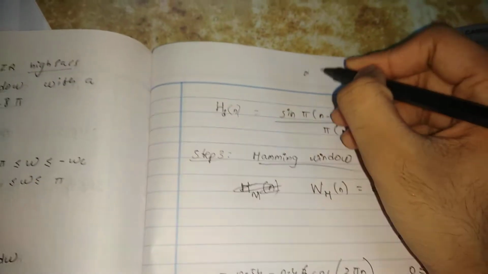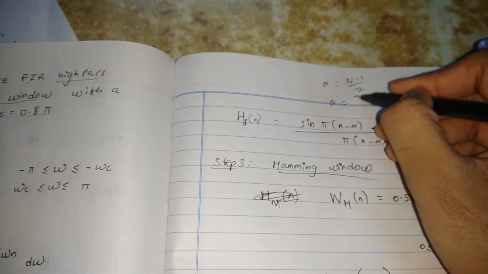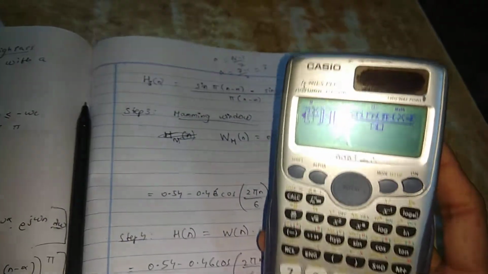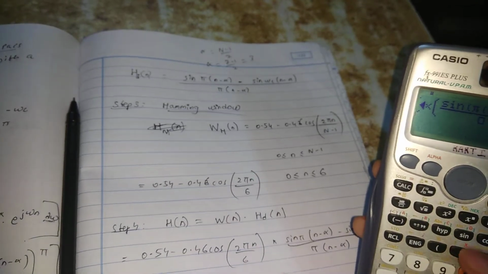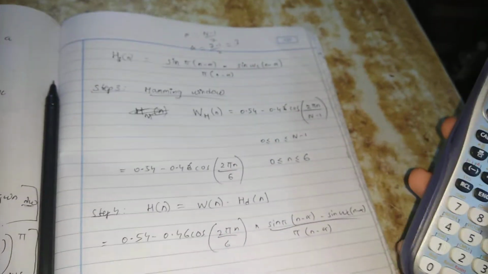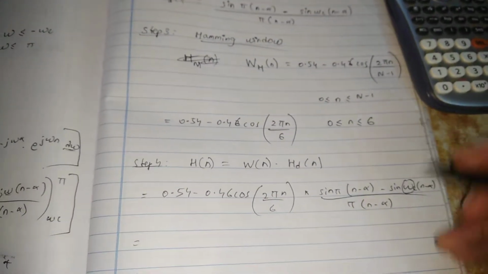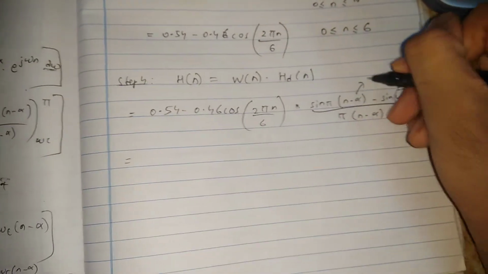So alpha value, how to calculate: n minus 1 by 2. What is alpha? N is 7, so 7 minus 1 by 2, which is 3. Alpha is 3, so in place of alpha I will substitute 3. So I will write here x minus 3 minus sine of, what is omega c? Omega c value is 0.8 pi, and alpha value substituted 3.